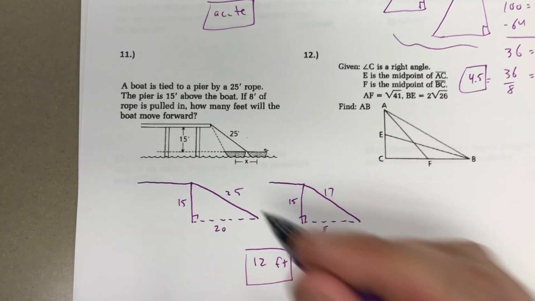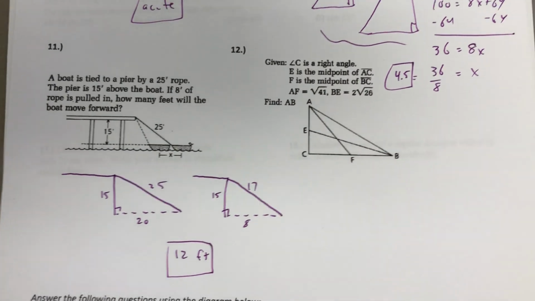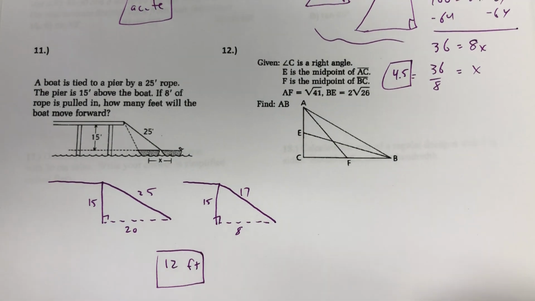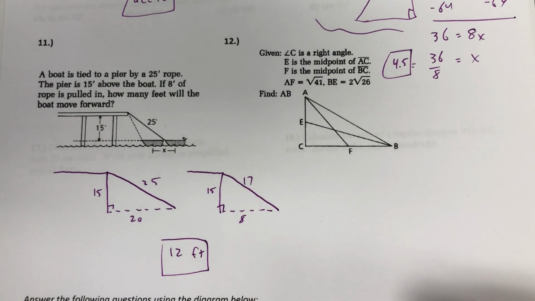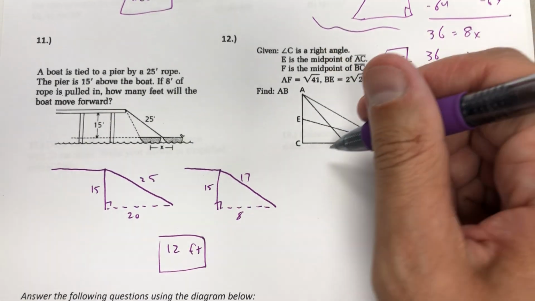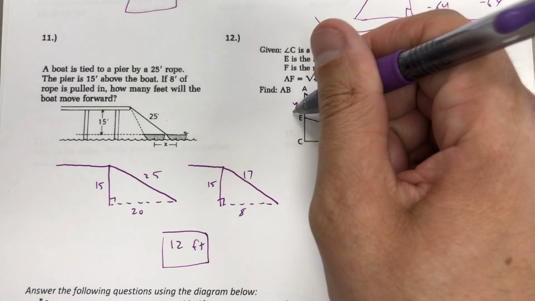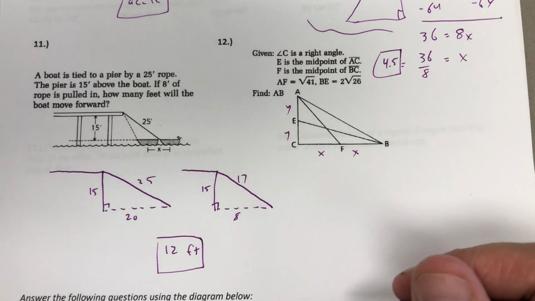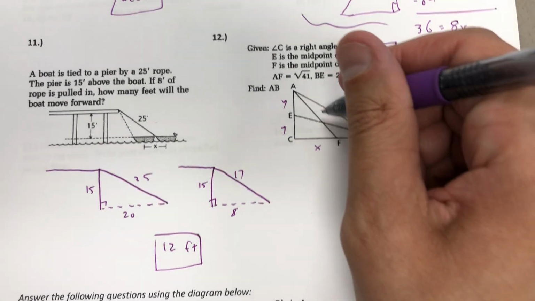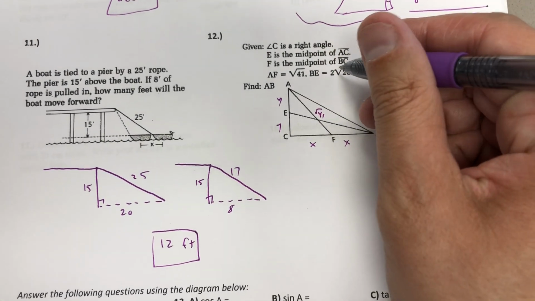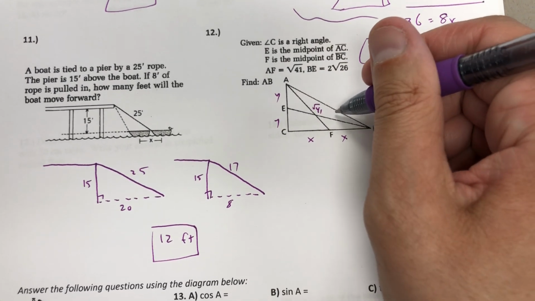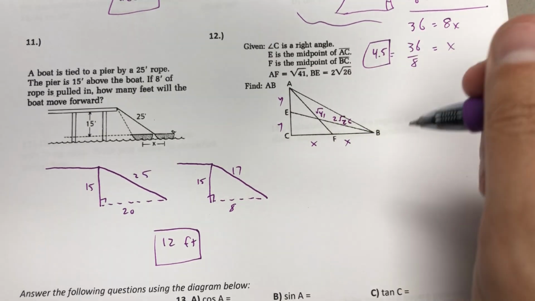You can subtract those two, and that's how many feet it moved forward. All right, this one here, we have midpoints. You've got multiple right triangles you can create. I can call both of these x. I can call both of these y. And AF is radical 41, and BE is 2 radical 26.